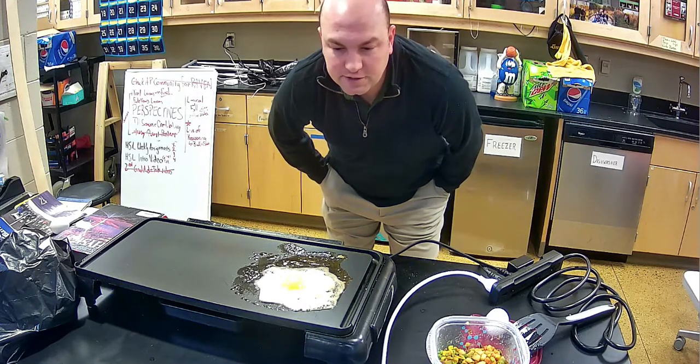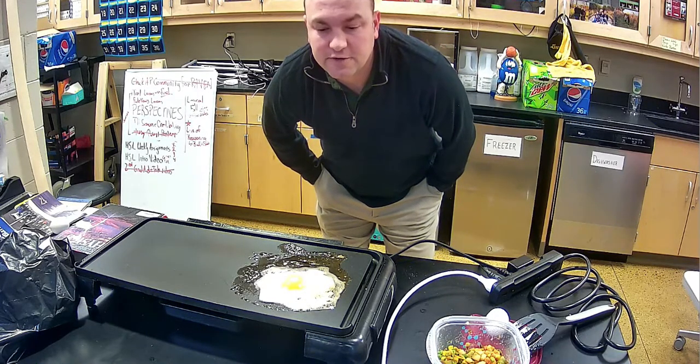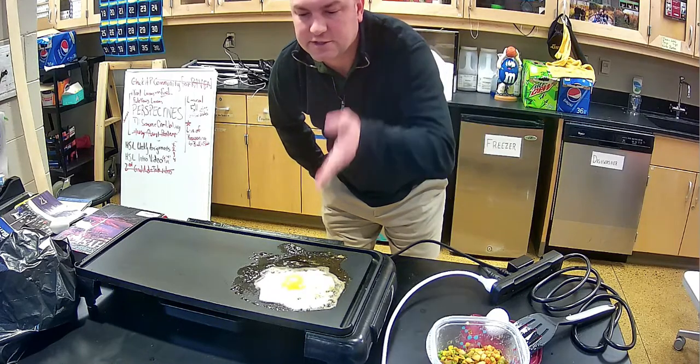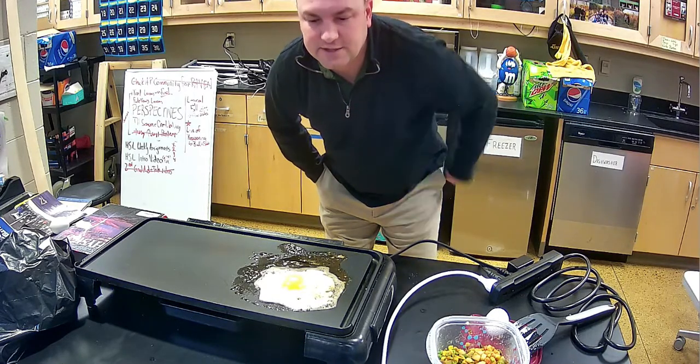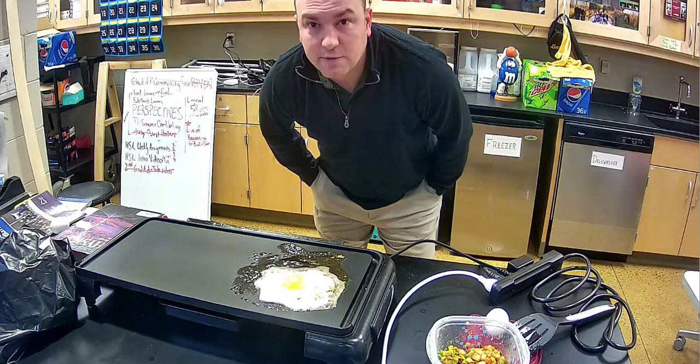Today, talking about conduction, and we are just frying an egg on the griddle. So conduction, heat transfer through direct contact. Egg is touching the griddle, the griddle is hot, thus the egg is being cooked. And that is all for today.